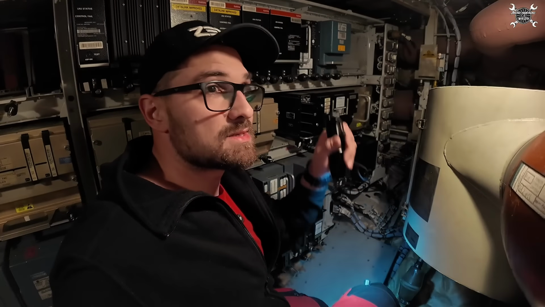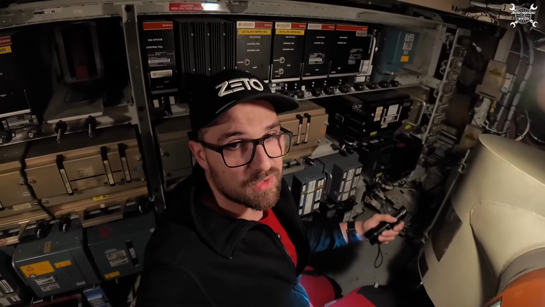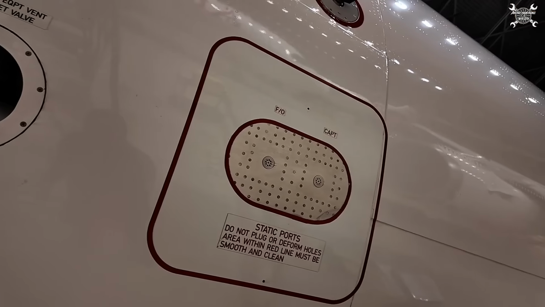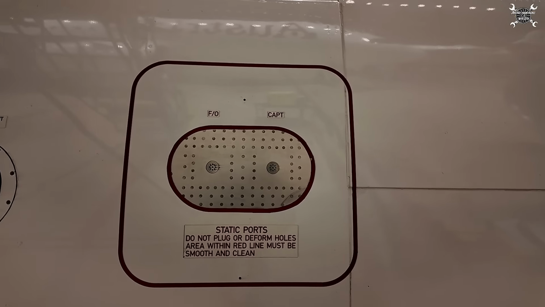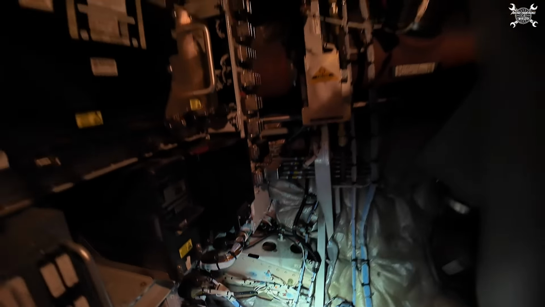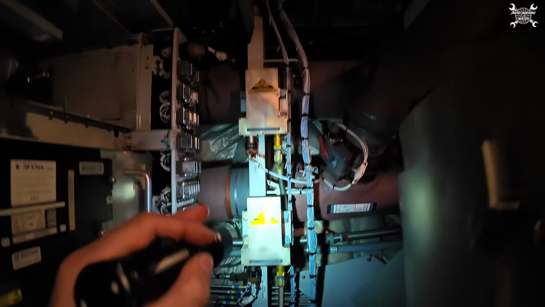Like in this case, this is the aft avionic bay. Behind me you can see racks with most of the computers, and the static ports, which I showed you from the outside. These are the left ones here, and air data modules are directly above them.